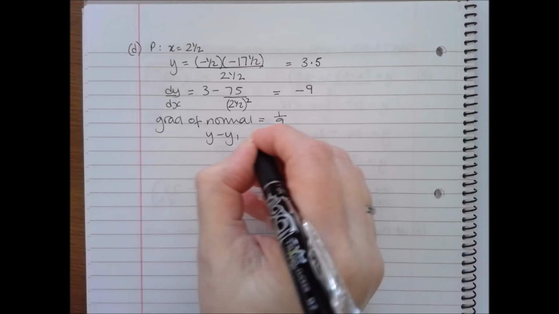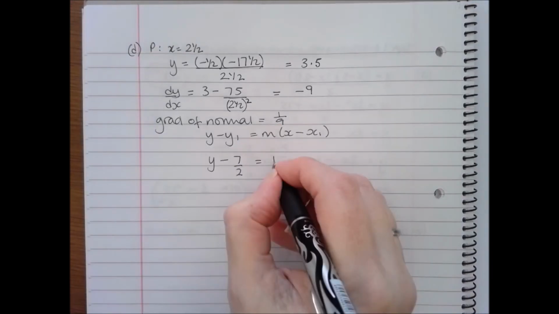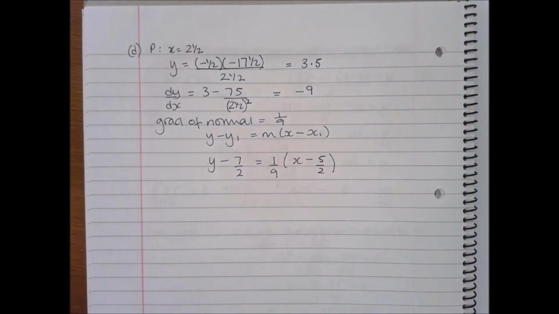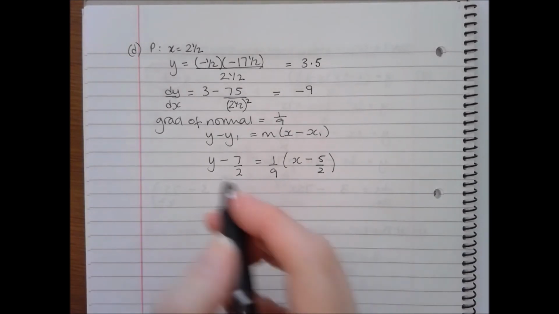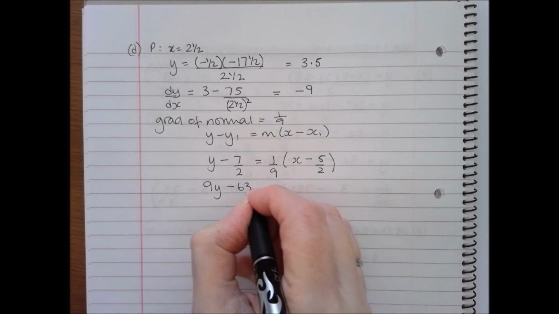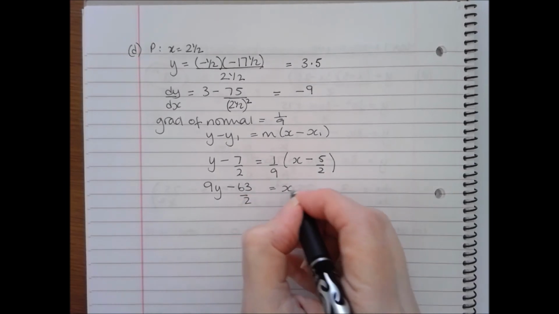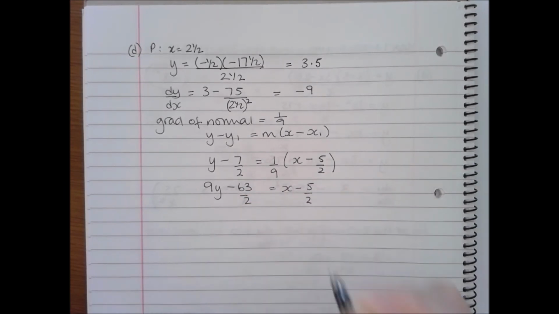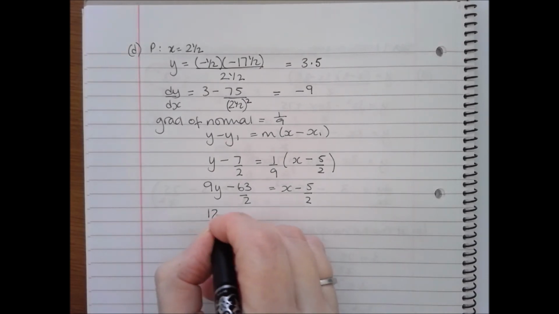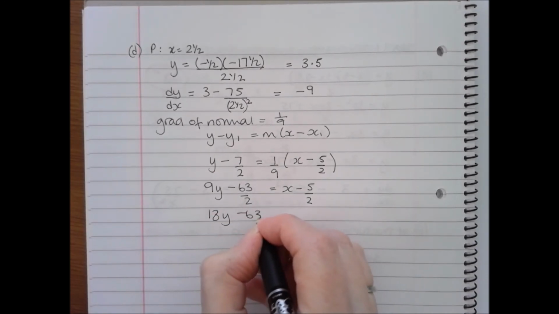So using y minus y1 equals m times x minus x1, y minus 3.5, I'm going to write that as a fraction, y minus 7 over 2 equals 1/9 of x minus x1. x1 is 2.5, so again I'm going to put that as a fraction, 5 over 2. If you multiply through by 9, we get 9y minus 63 over 2 equals x minus 5 over 2. Multiply through by 2, so 18y minus 63 is 2x minus 5.